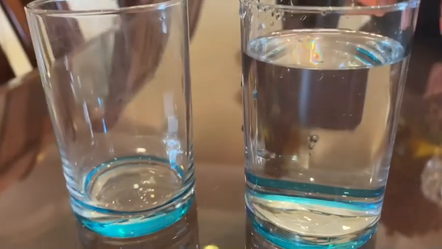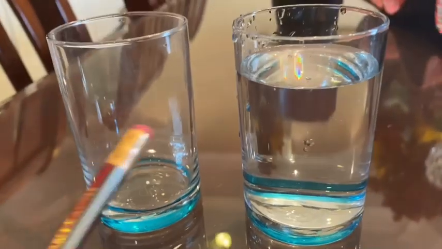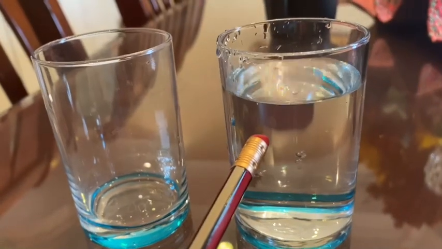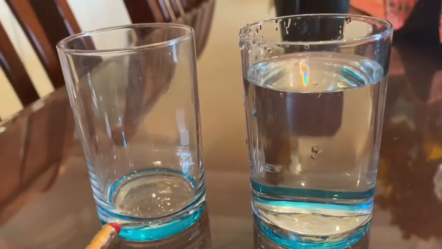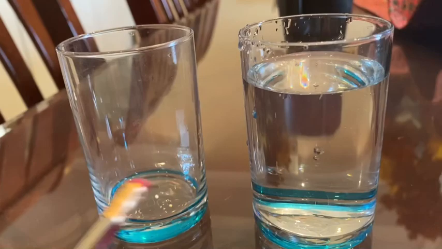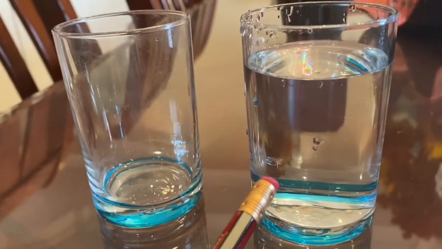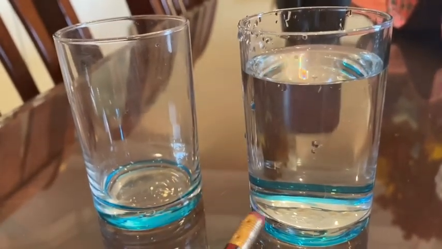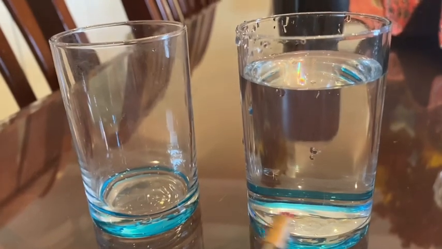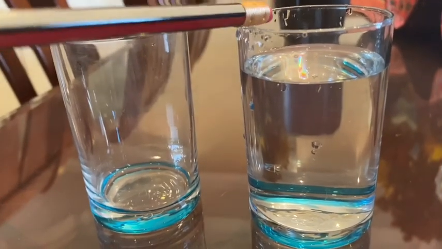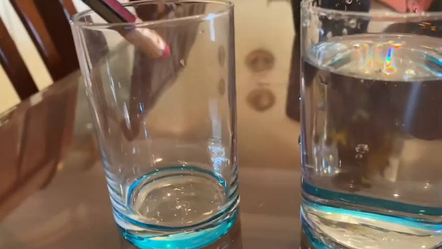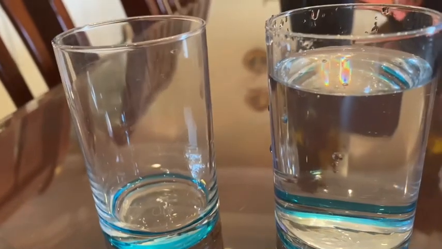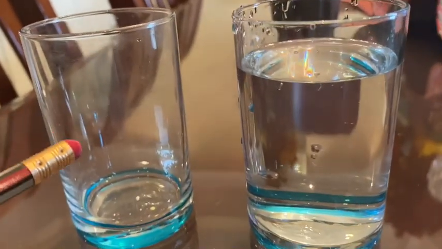Okay, let us start our lesson with this experiment. I have these two cups. One is filled with water and one is empty. Which do you think is heavier? Sure, you will say the one that is filled with water. Why? Because there is matter inside of it. Here, there is air inside of it, but water is heavier than air.